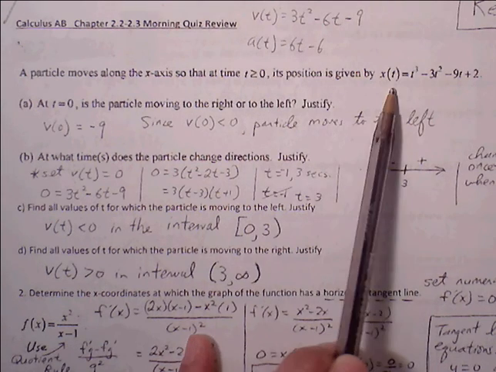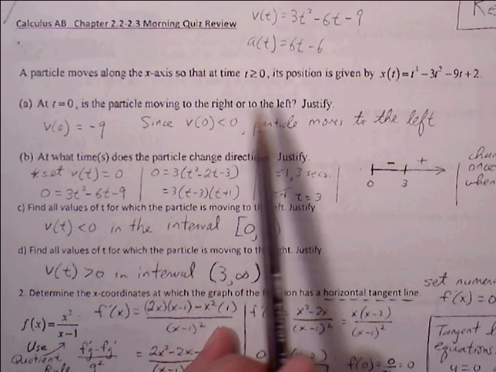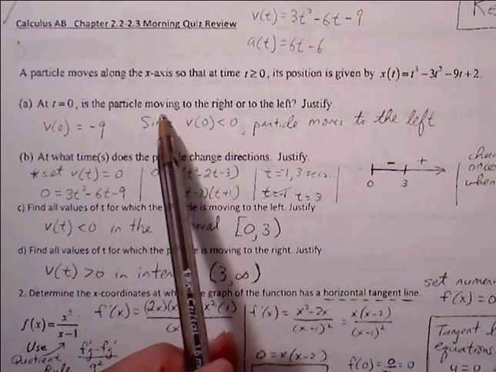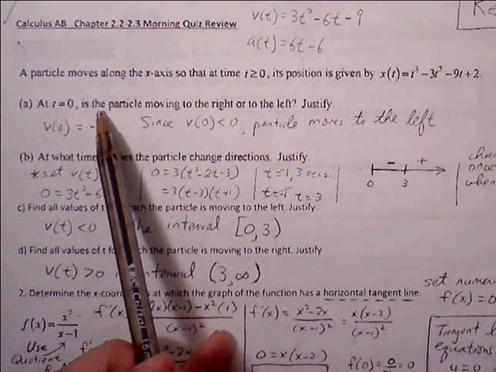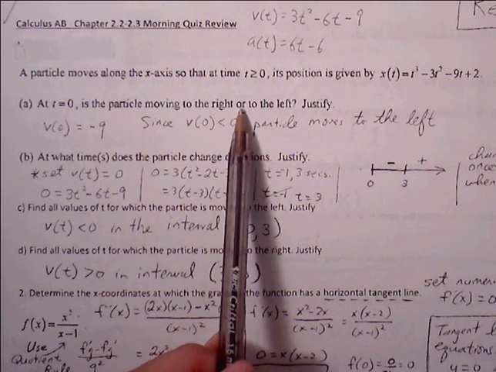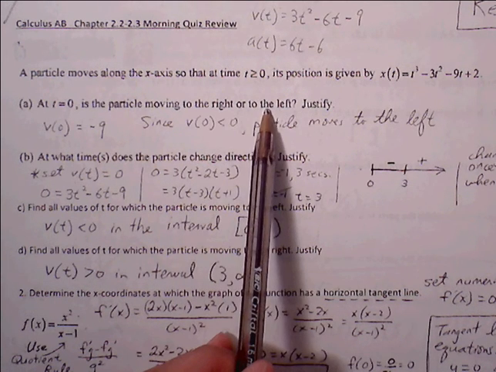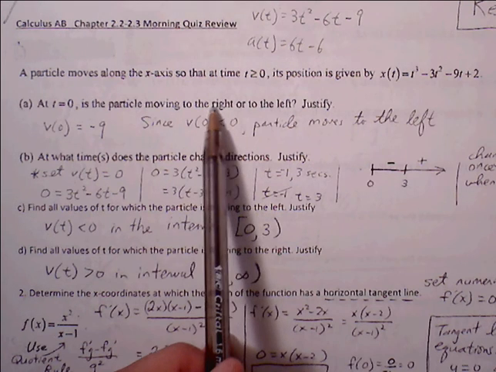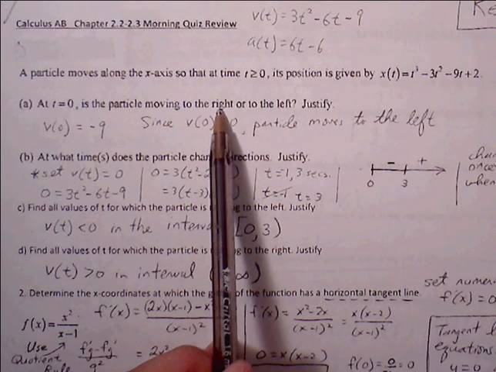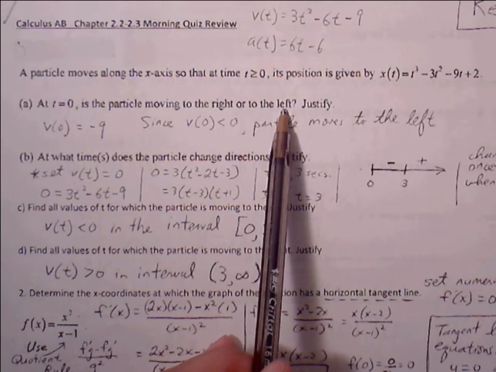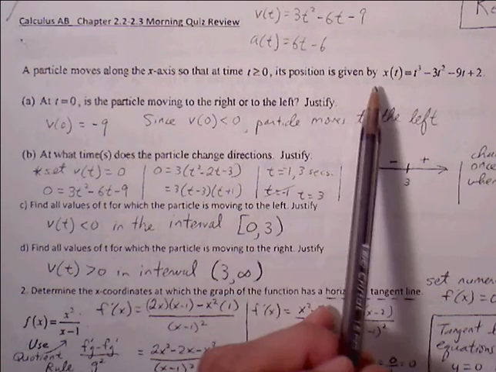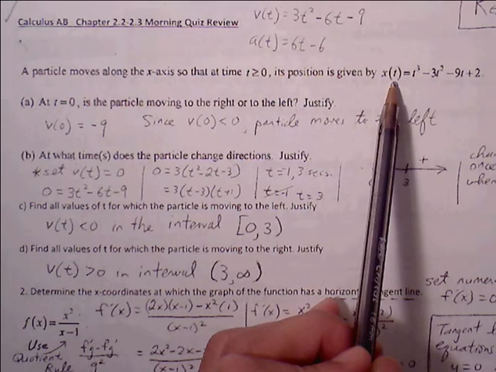Position is given by x of t. At t equals 0, is the particle moving to the right or to the left? So we can plug 0 into the velocity function to determine whether we get a positive or negative value. If we get a positive value for velocity, it would mean moving to the right. If we get a negative value for the velocity, it would mean that this particle is moving to the left. Okay? But first, we need to find our velocity function.